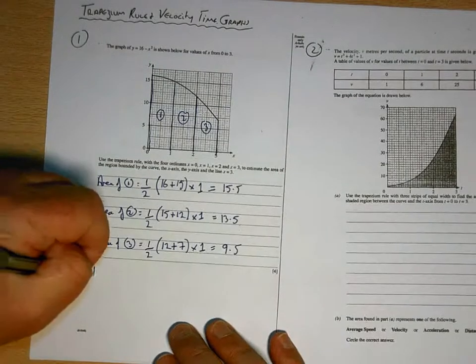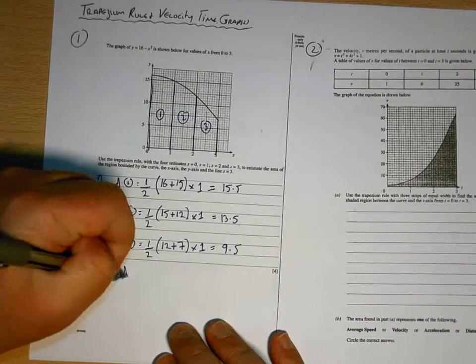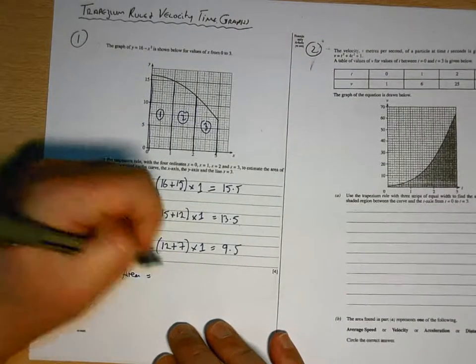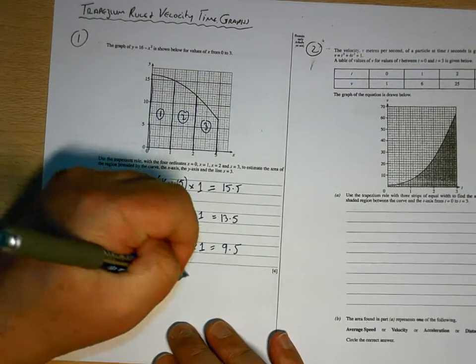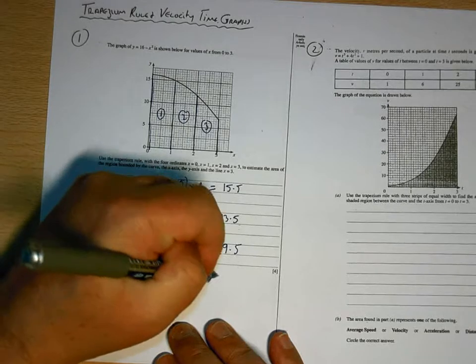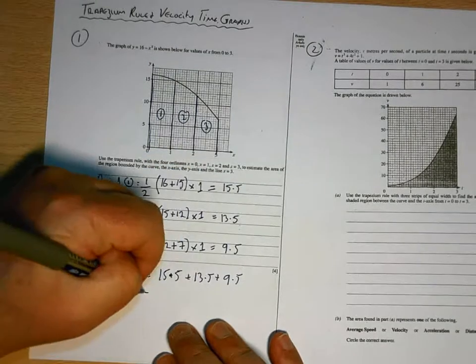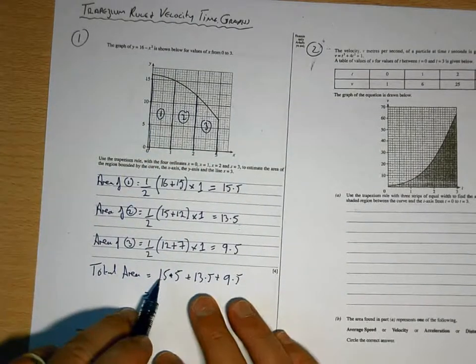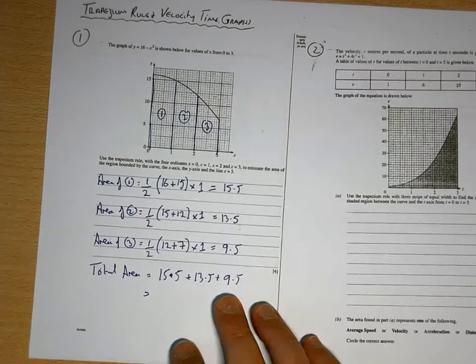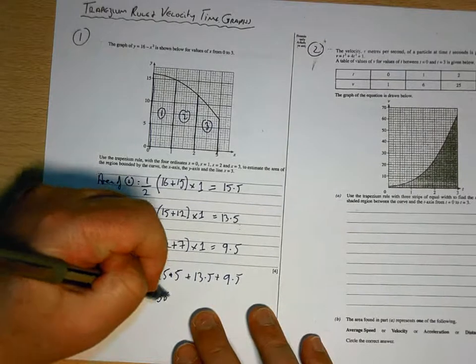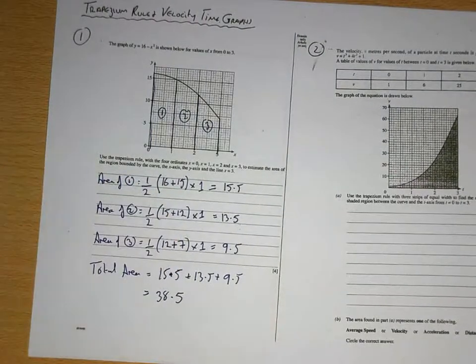So the total area will be the sum of all of those, which is 15, 28, 29, 38.5. These could come up on a paper 1 or a paper 2, depending on how complicated the numbers are that you're working with.